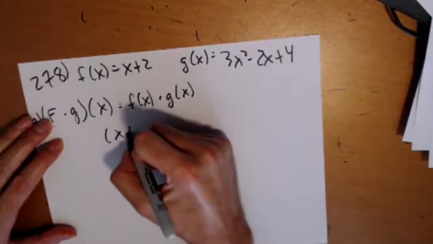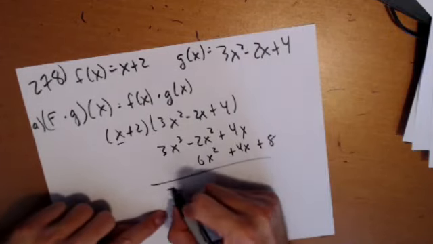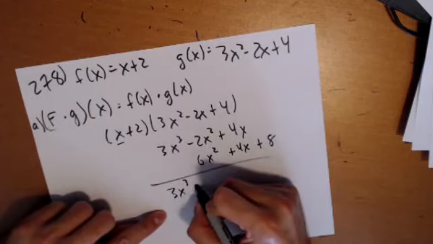X plus 2 times 3x squared minus 2x plus 4. Okay, I'll do the x times everybody: 3x cubed minus 2x squared plus 4x. Now I'll do the 2 times everybody. I'm going to line things up, so that's going to give me 6x squared plus 4x plus 8. Add them up. Boom. 3x cubed plus 4x squared plus 8x plus 8. Done.